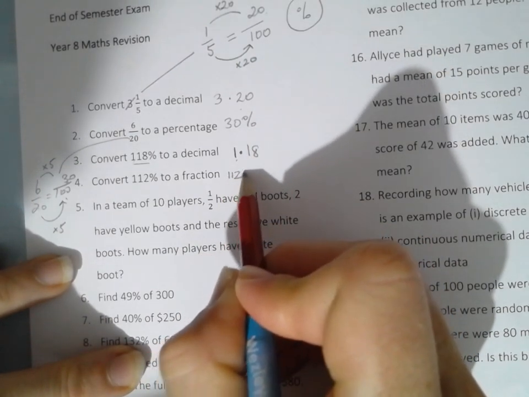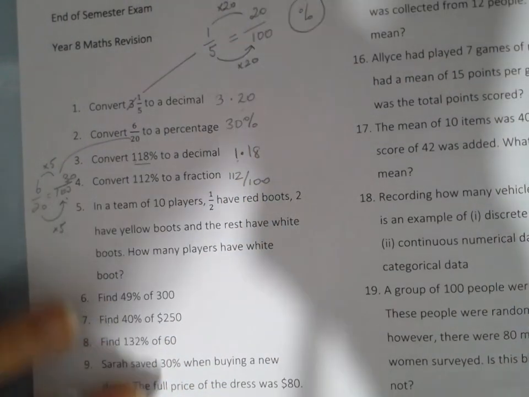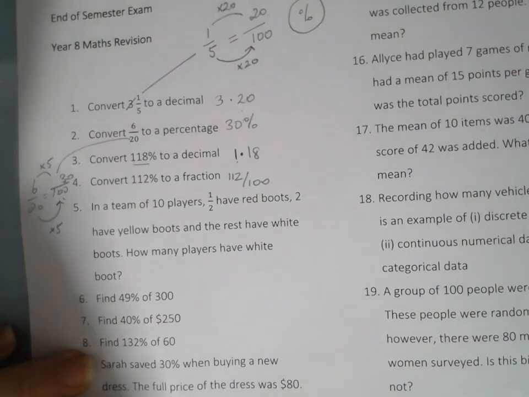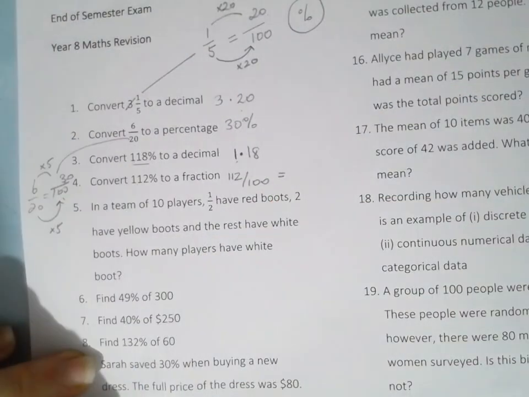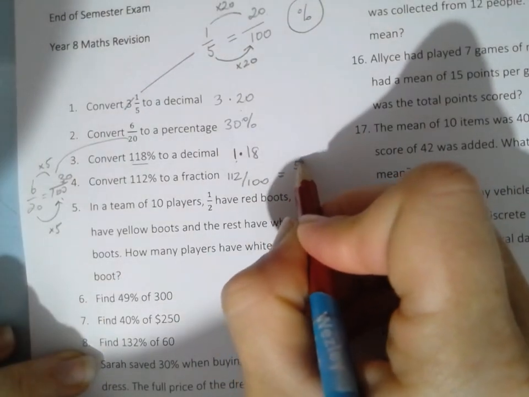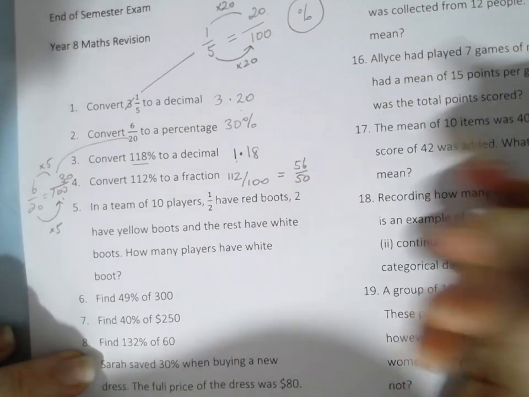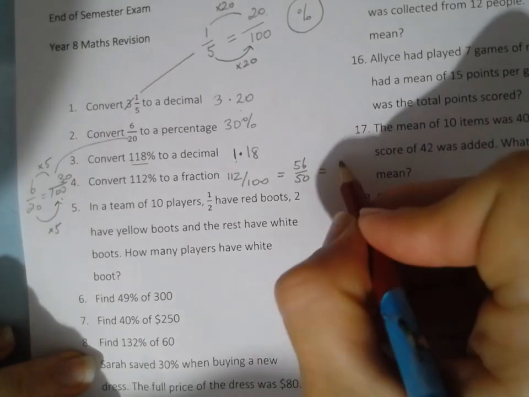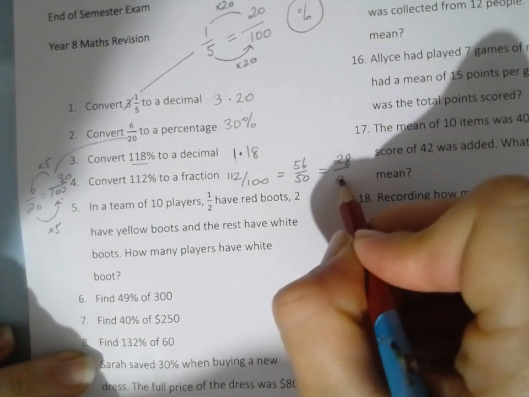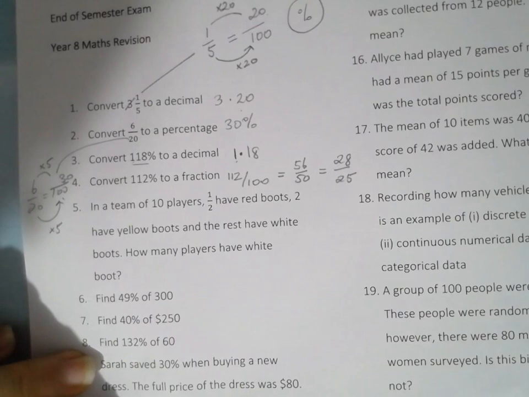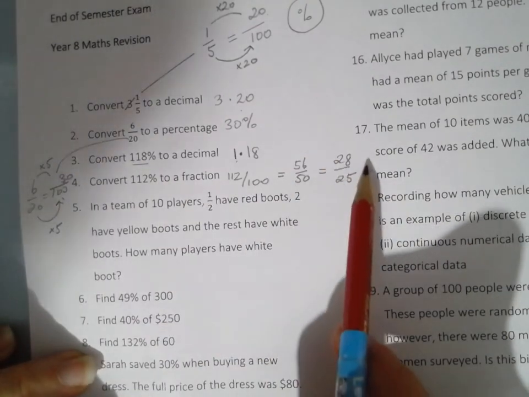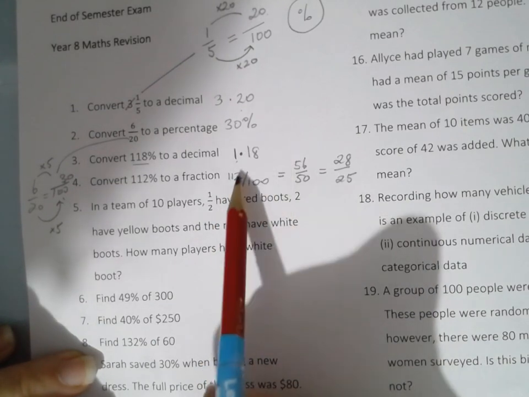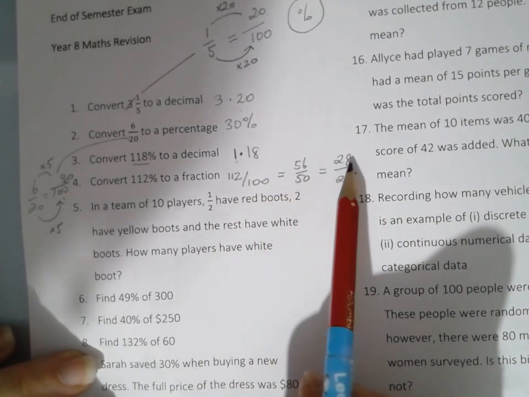Alright, 112% to a fraction. So we need to keep it as a fraction. 112 over 100. That's pretty good. Okay, then you can divide both top and bottom by 2 to get 56 over 50. And then hopefully you can see that they are both even numbers, so they can be divided by 2 again. So with your fractions, it's really best to get it into its simplest form. This is pretty good, a good start, okay, but fractions are most correct when they're simplified.